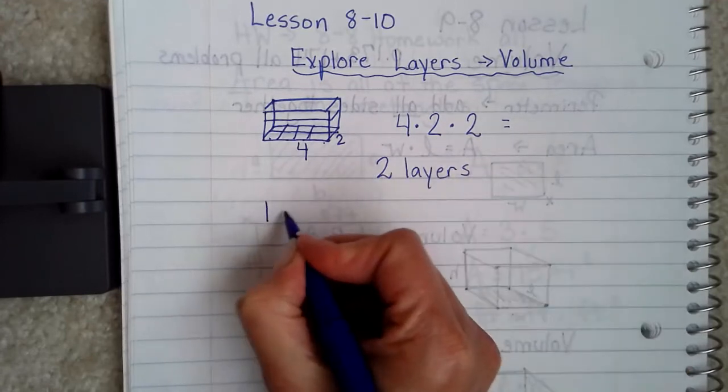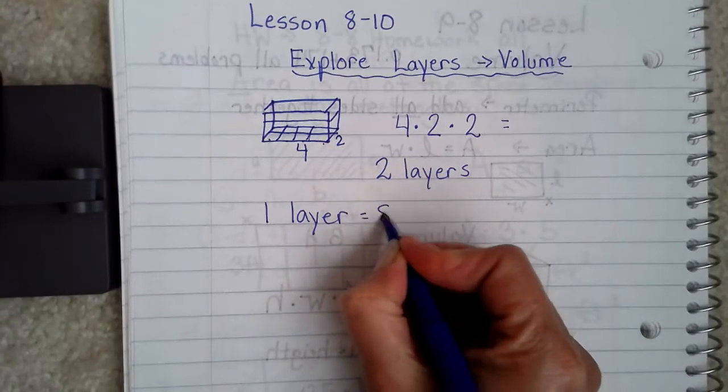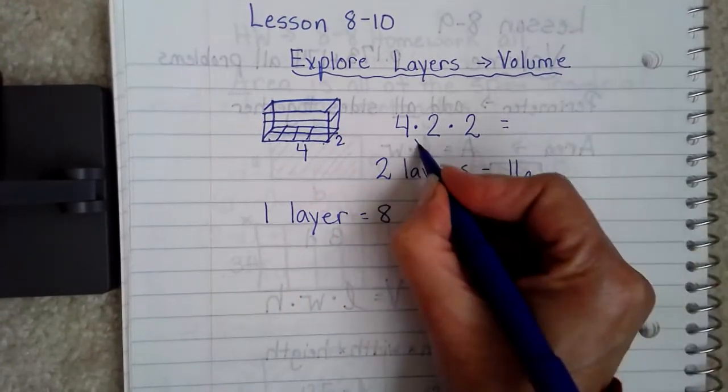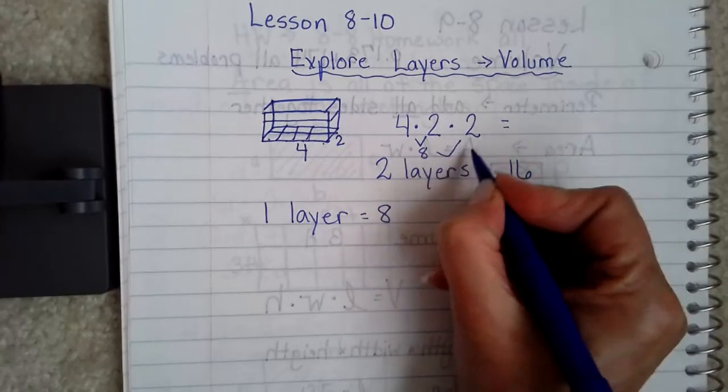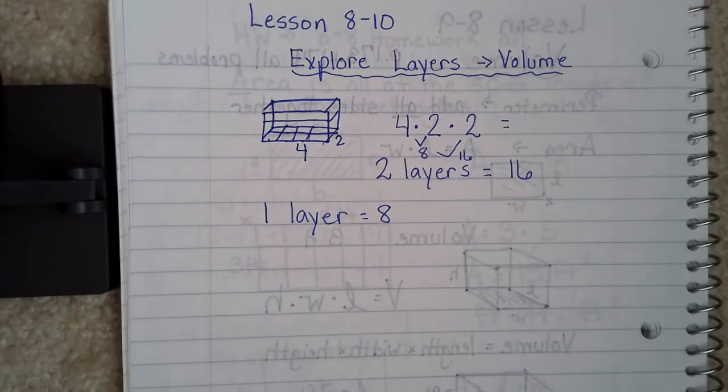If one layer equals 8, then 2 layers equals 16. 4 times 2 is 8, and 8 times 2 is 16. Again, I think it's so much easier to see in the picture.